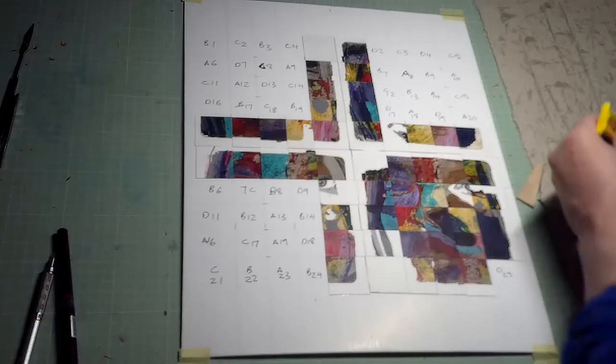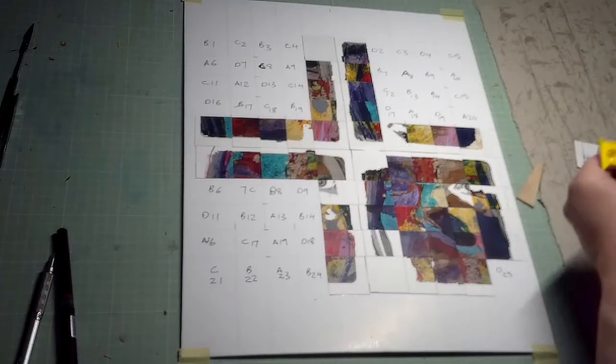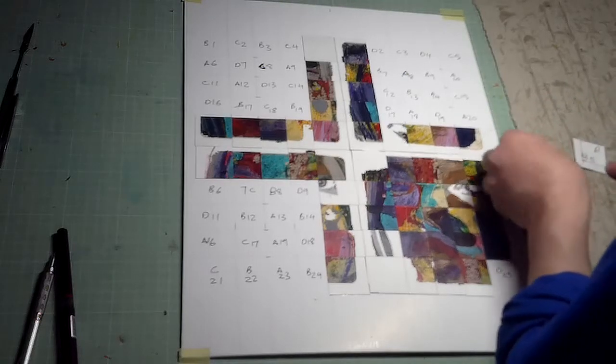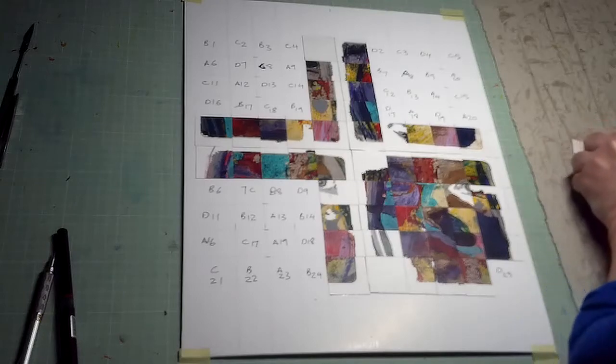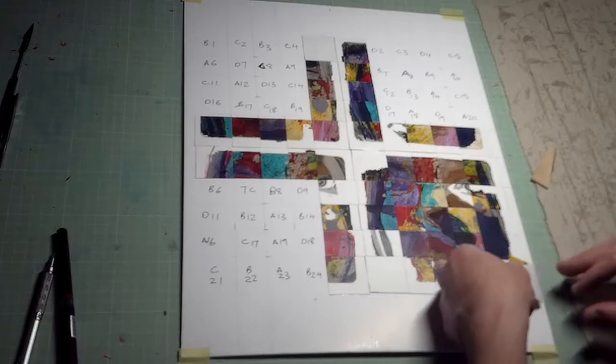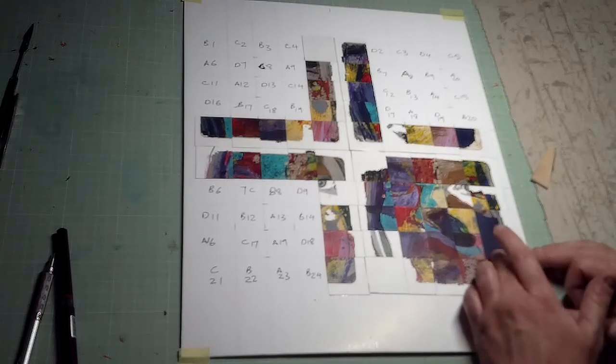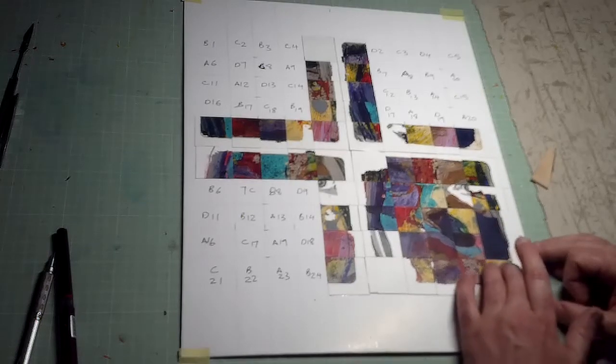There you go with the first one. Okay, there we go. I'm very pleased with that one. That's gone really well.